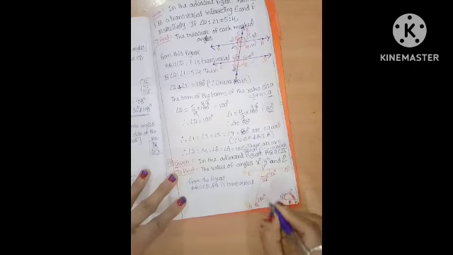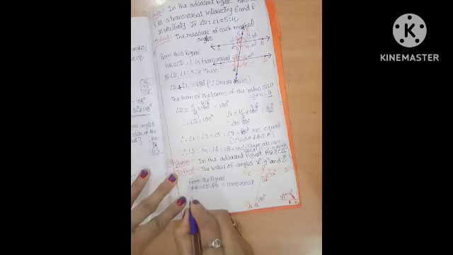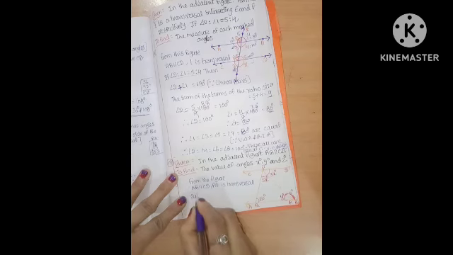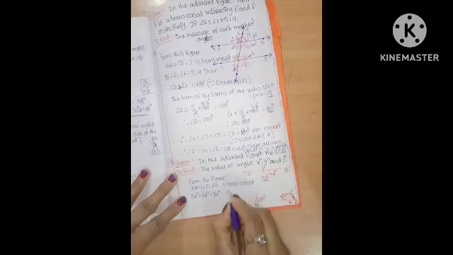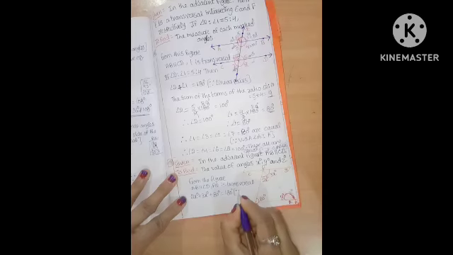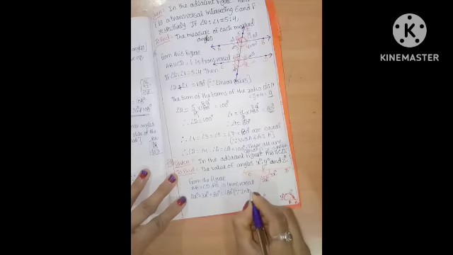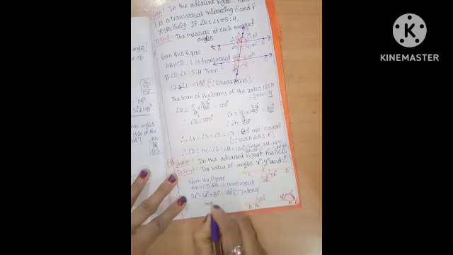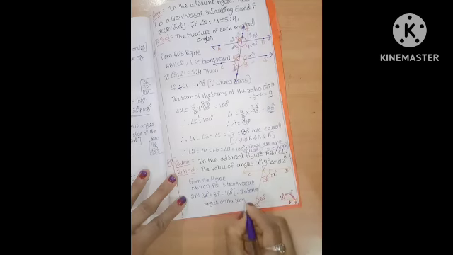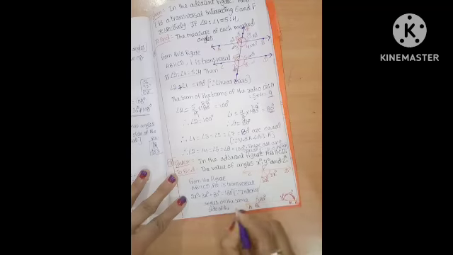So these two angles sum to 180 degrees: 2x degrees plus 3x degrees plus 80 degrees is equal to 180 degrees. Why is it 180 degrees? These two are interior angles on the same side of the transversal.